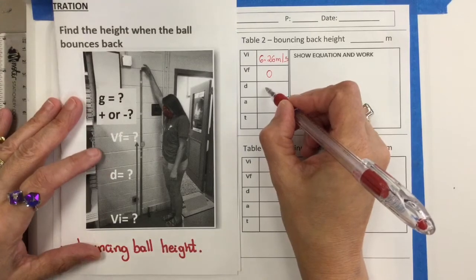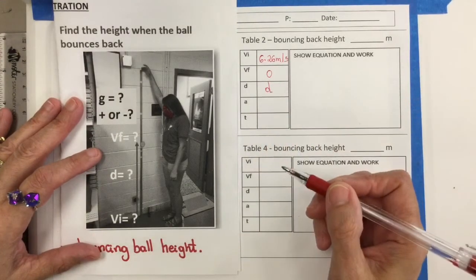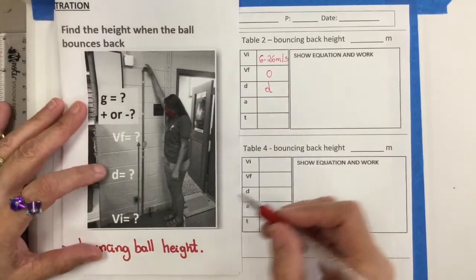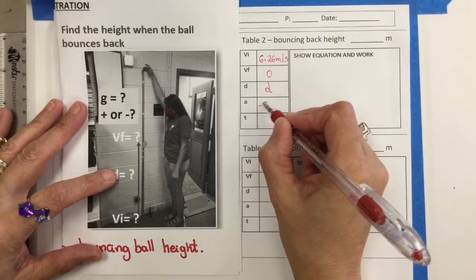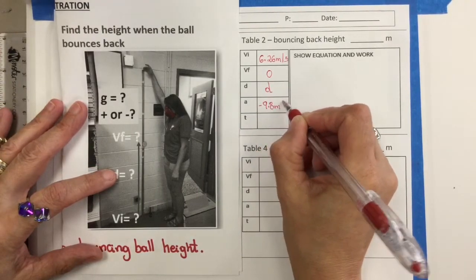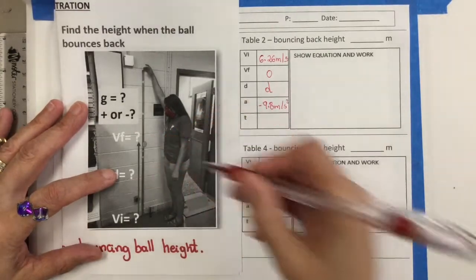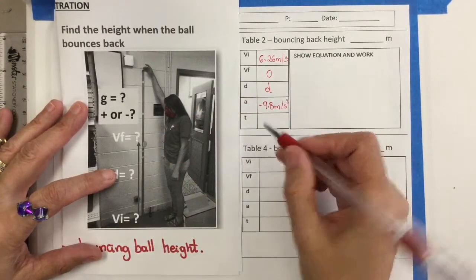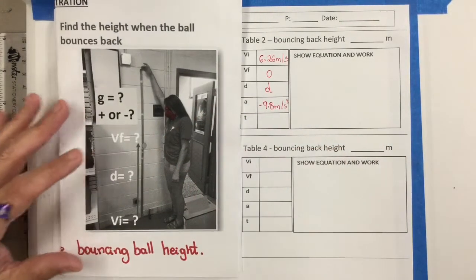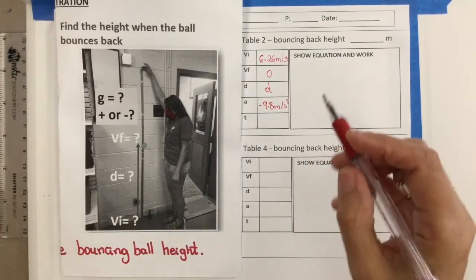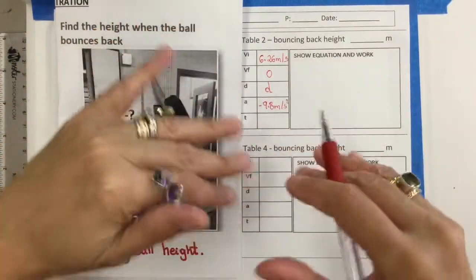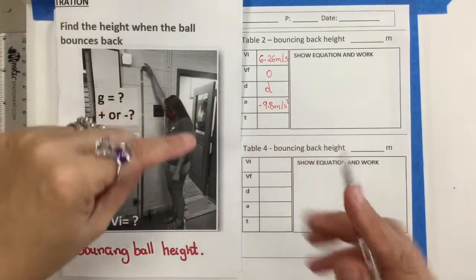Our distance, or height, is what we are looking for. The acceleration is negative 9.8 meters per second squared because it's decelerating. And the time was provided by the in-class students. I picked it from one group.